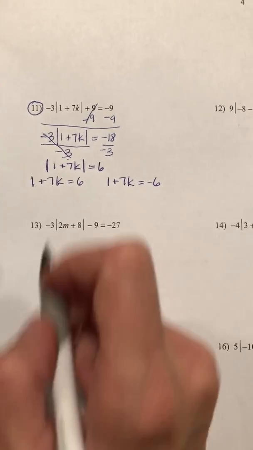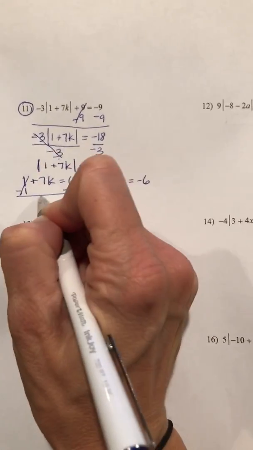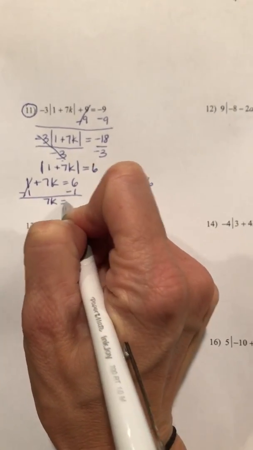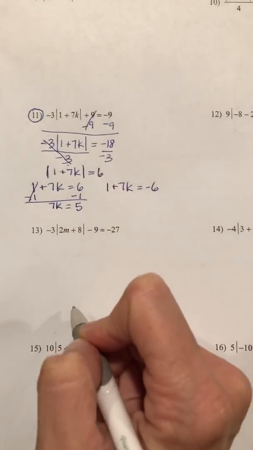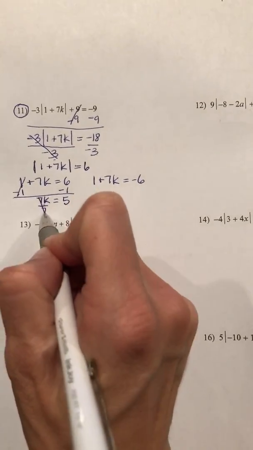To solve both equations, we'll use opposite operations. Something you guys are very good at. So I subtracted 1 from both sides. Now I'll divide by 7.